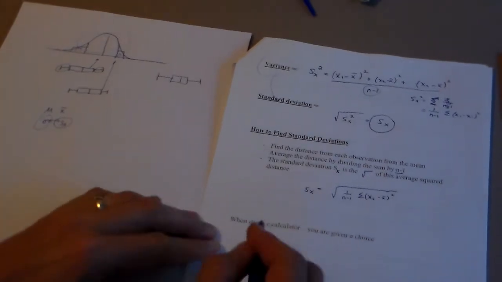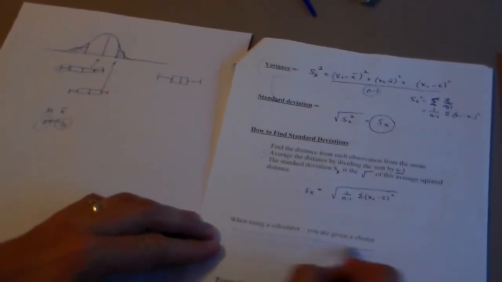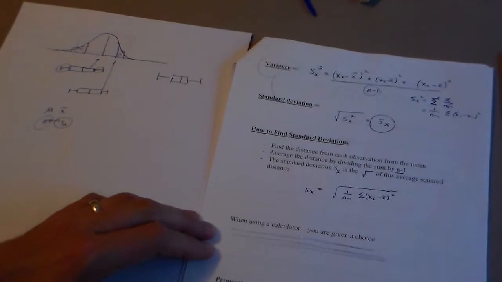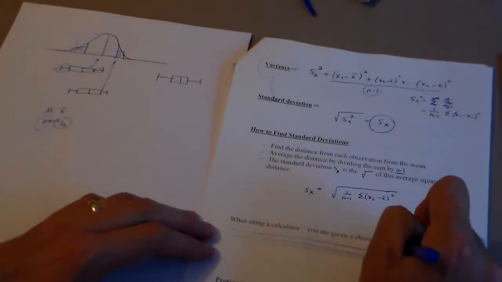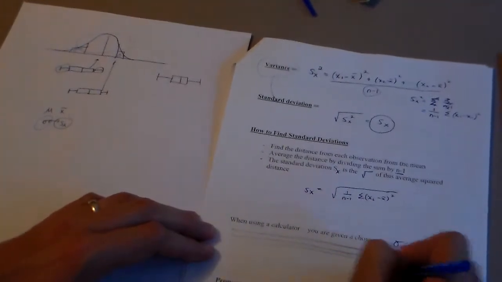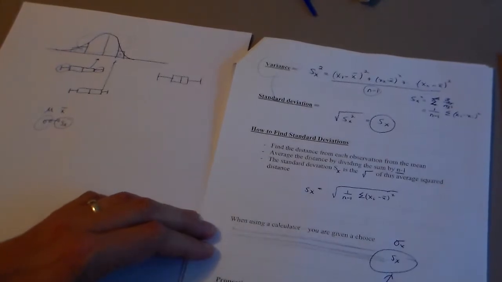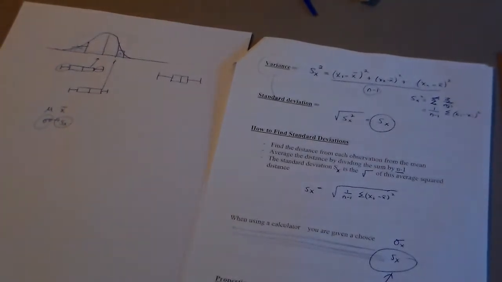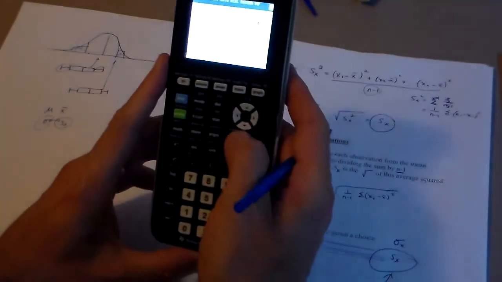Here, this is really important. When you are using a calculator, and I'll show you in a minute, you're given a choice. Either this or this. We choose that. That's the sample standard deviation. The other one's for the population, and we don't have all the values, we don't have the distribution for the population. So I can show you how to find that.